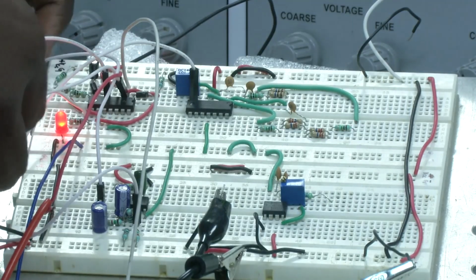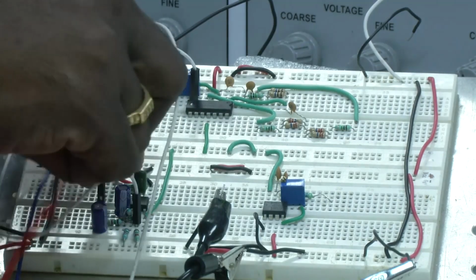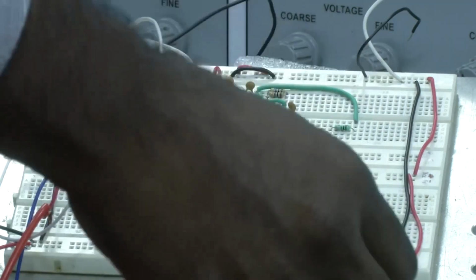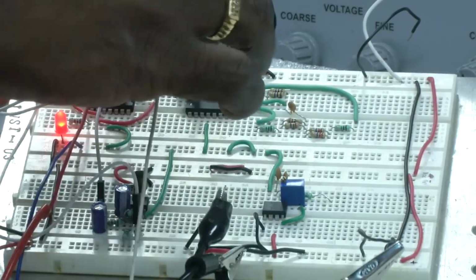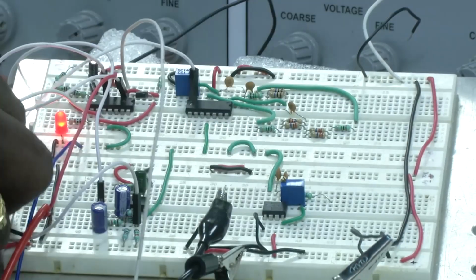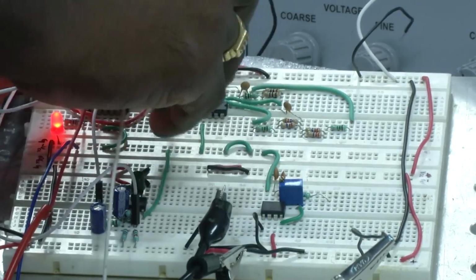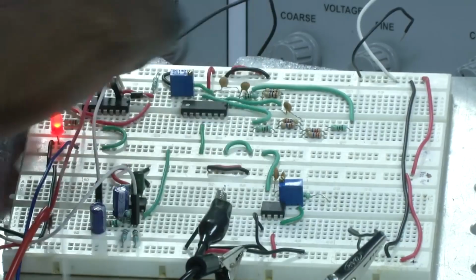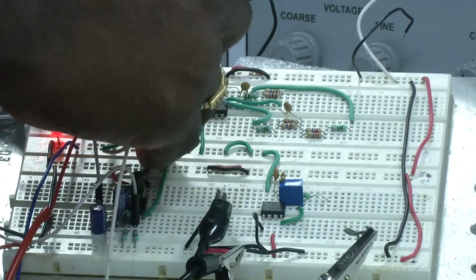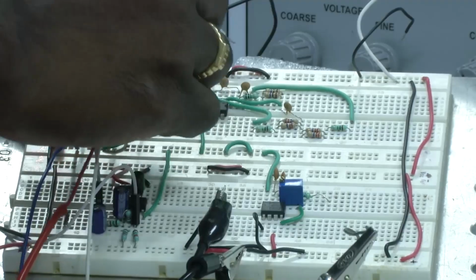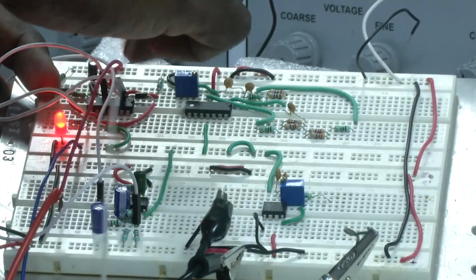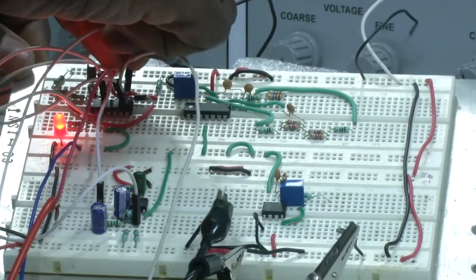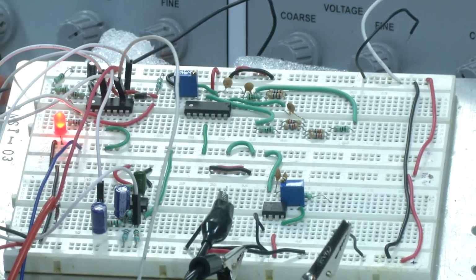Now, in this case, I will take the second CRO probe and connect it to the second pin. The third pin is the input, so I am connecting the first probe to the third pin of the input signal, and the second pin is the output. I am connecting it there.